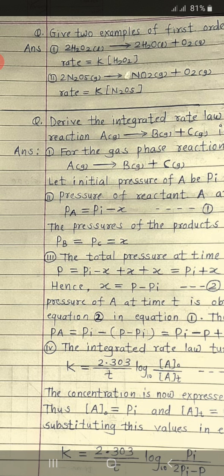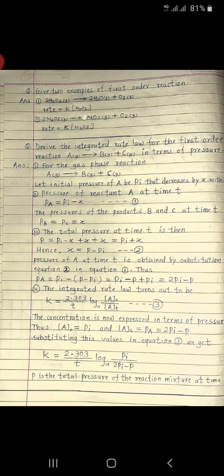The rate of reaction depends on 1 mole of N2O5. Although 2 moles of N2O5 are given in the reaction, the rate does not depend on 2 moles. Experimentally it is found that the rate depends on 1 mole of N2O5, so rate = k[N2O5]. These are the examples of first order reaction.